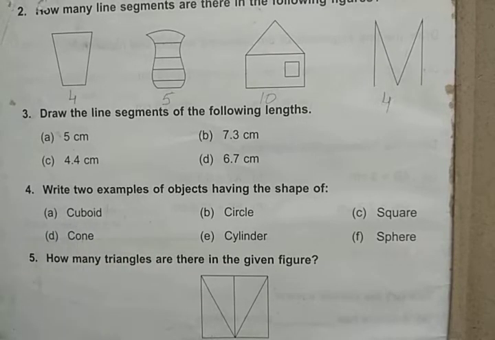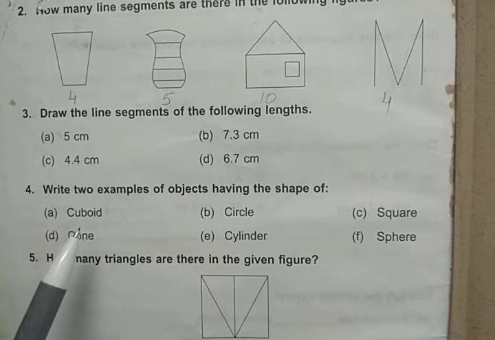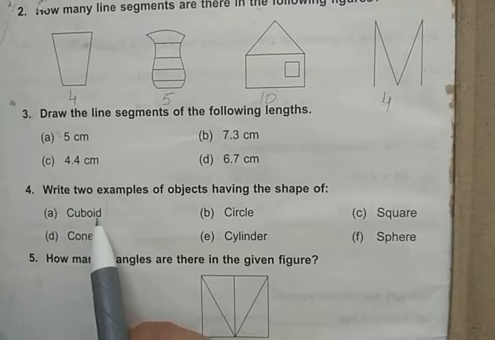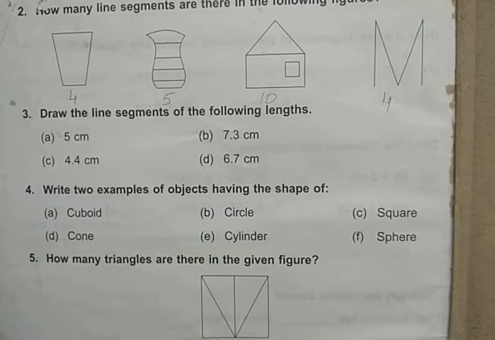So cuboid. We have just discussed one example, that is the book, right? So book, and you can write any two examples. For example, a brick, that is also a cuboid, it has a cuboid shape. Any other example? Your tiffin box or pencil box, book, these are some examples.